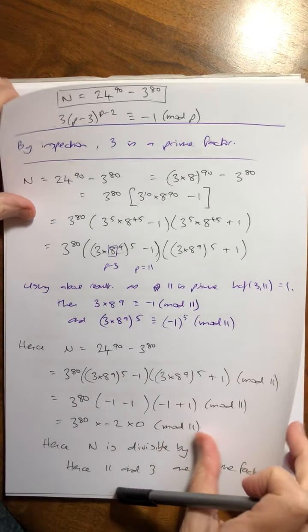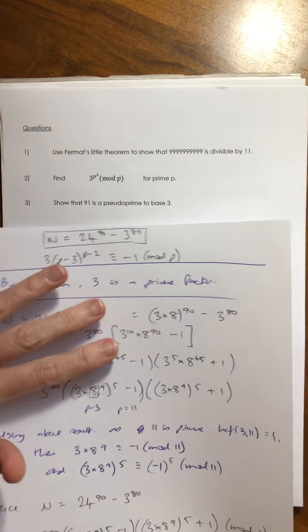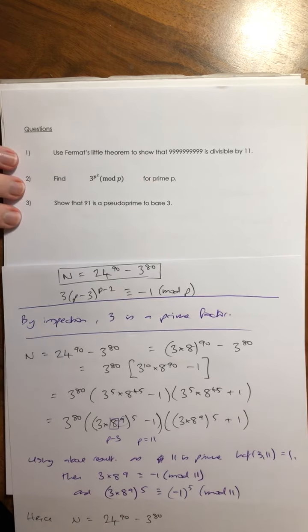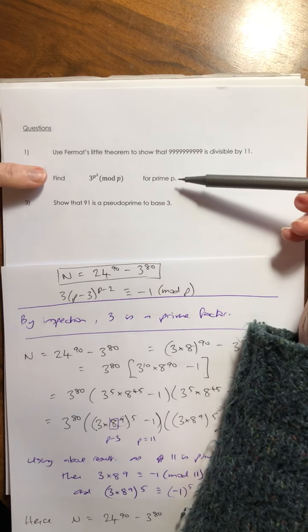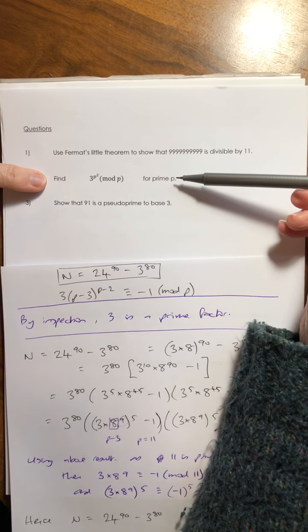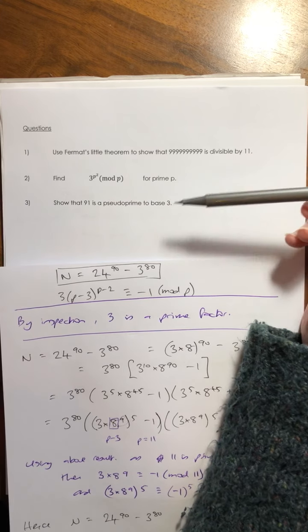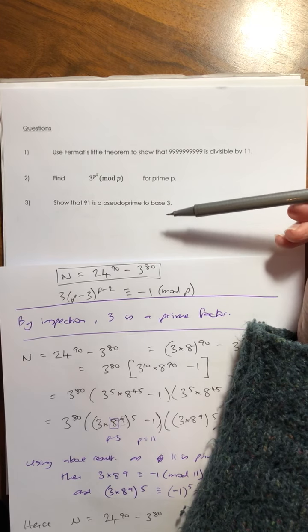Okay, now, questions for you to try. There aren't any like this last one. Only 3. And then the homework's going to be coming shortly. But it's essentially one with all the 9s, the easier algebraic one, and then pseudo prime.